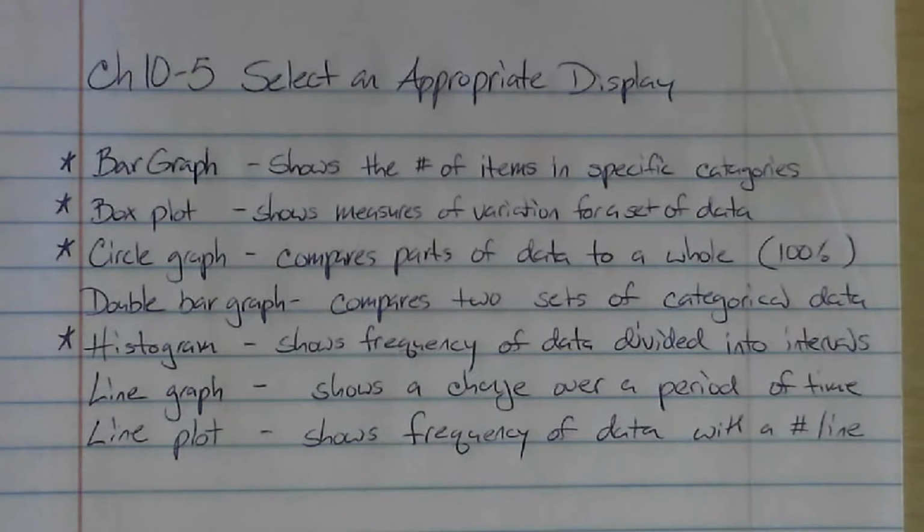So, a bar graph. A bar graph shows the number of items in specific categories. So, let's say a car dealer wanted to list the cars he had separated by color. Every color was a category. So let's say like 5 blue cars, 10 yellow cars, 3 red cars, and so forth. We would use a bar graph.